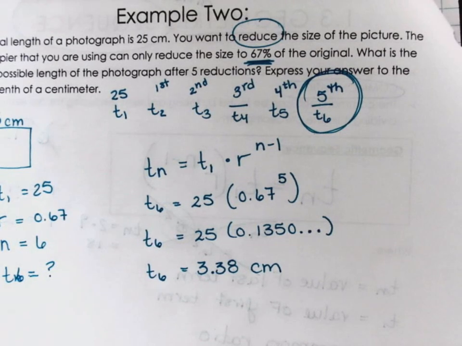Can n ever be a decimal? Yeah, I guess. What does n represent? No decimal. What does n represent? The number of terms or the current term. So n represents the number of terms. Am I going to find half a term? No. So we can expect n to always be a natural number.